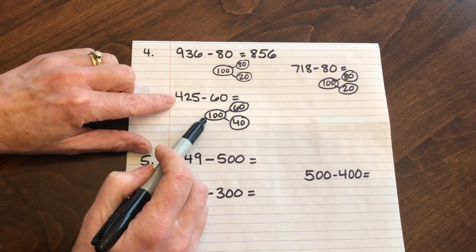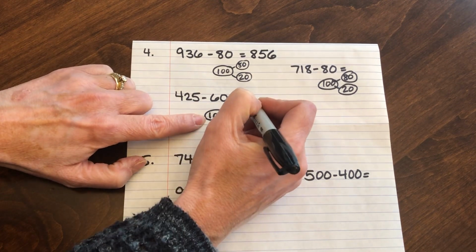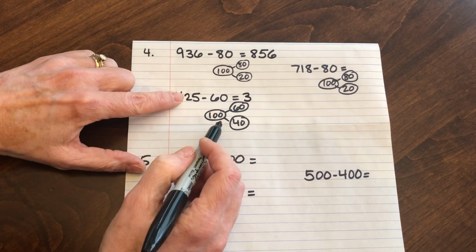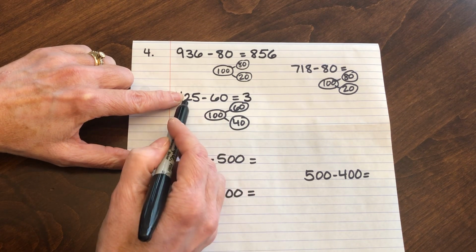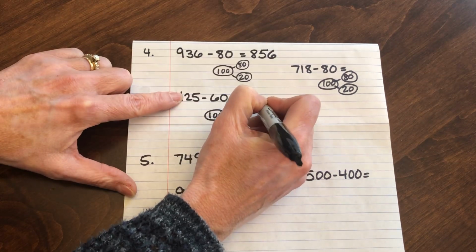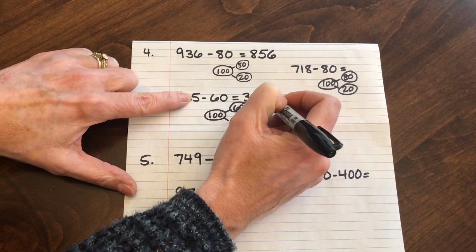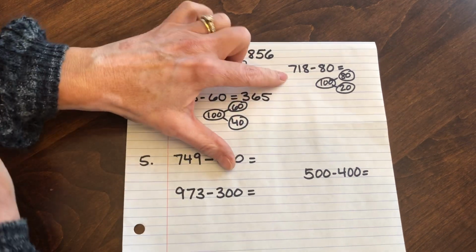So let's take out the 100 because that's easy. 425 minus 100 is 300. And then I have 25. I have to add this 40 back in. 2 tens plus 4 tens is 6 tens. And then I still have my 5 ones hanging on. 365. All right, what if we go over here and we have an 80?